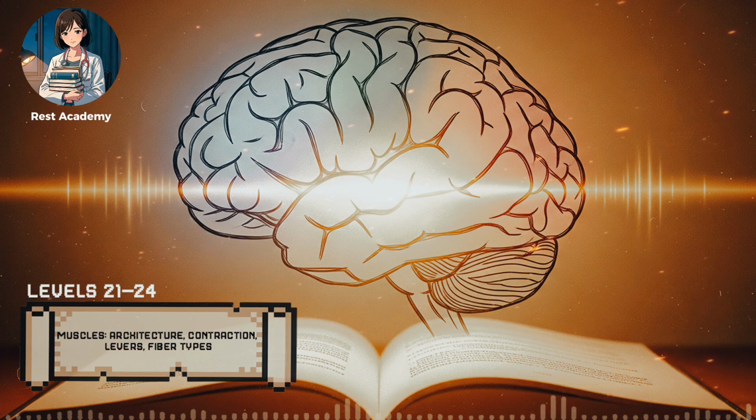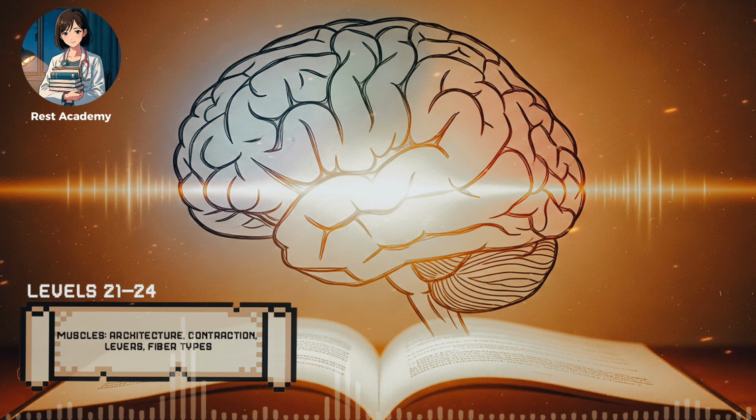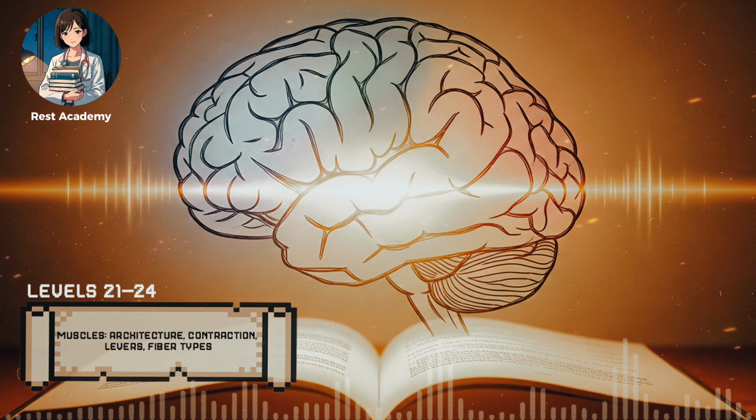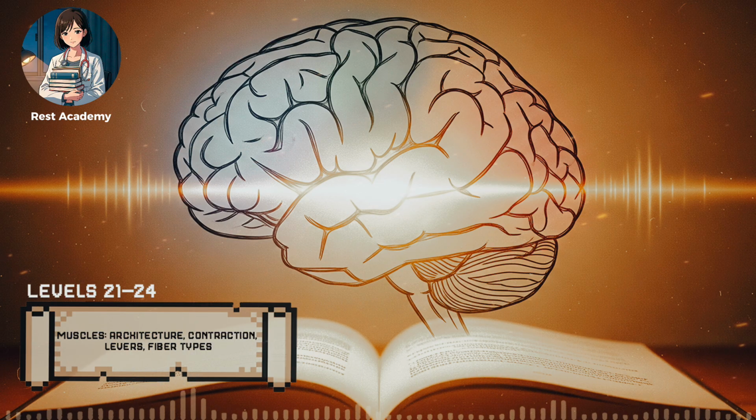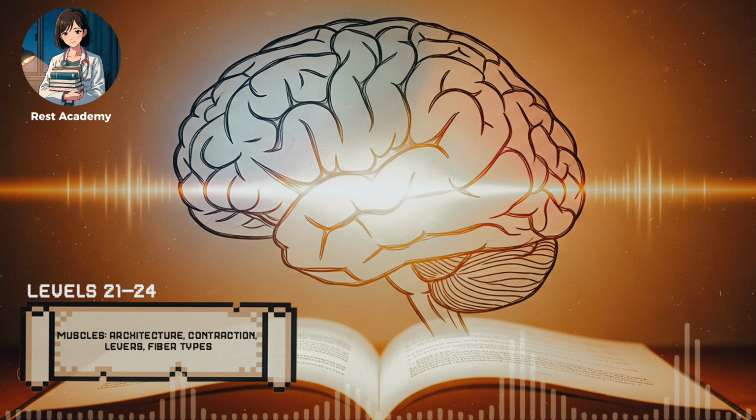Motor units, one motor neuron and all the fibers it innervates, are the basic control units. Small units allow fine control, as in ocular muscles. Large ones favor strength, as in the gastrocnemius. Recruitment follows the size principle. Small fatigue-resistant units activate first. As demand increases, larger, more powerful units join. This graded control economizes energy and preserves endurance.